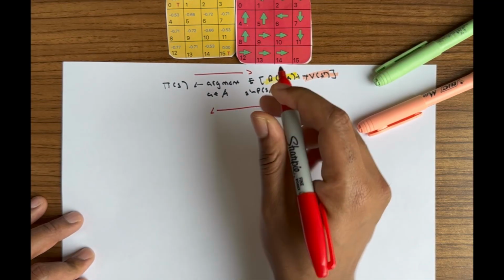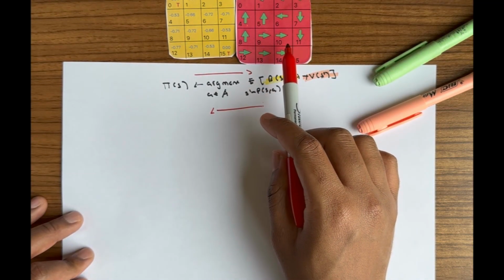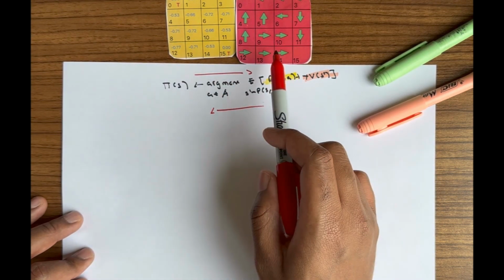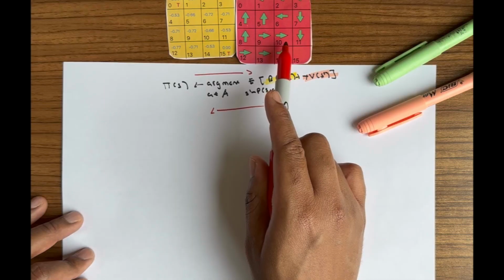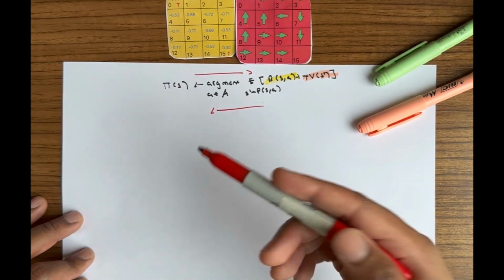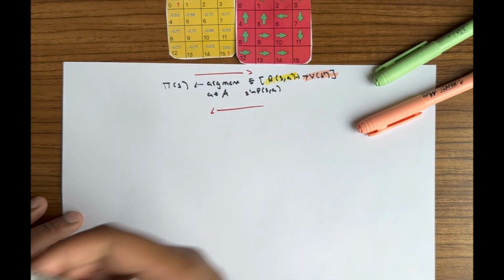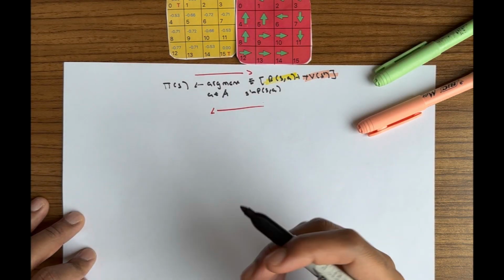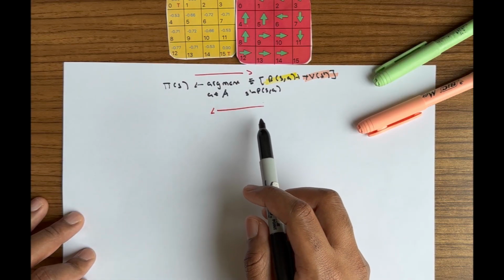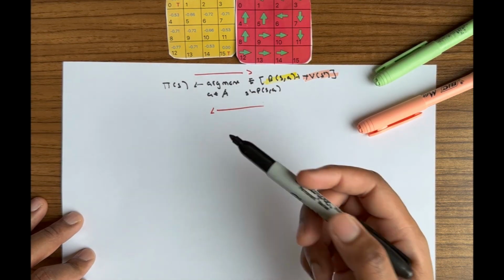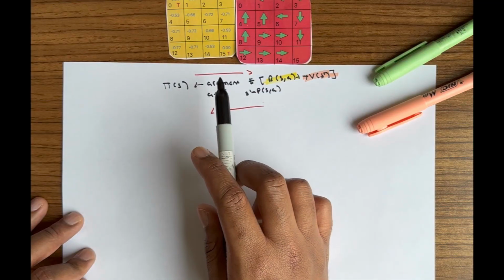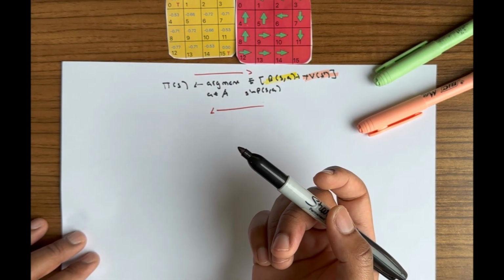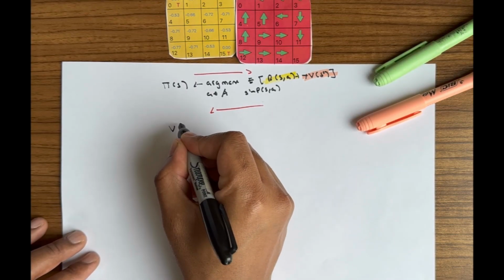Imagine someone gives us a policy and tells us to get a value function. Given that policy, we can get a value function. Of course, if someone gives us a policy, we can get the value function by using a modified version of the Bellman equation, something like this.